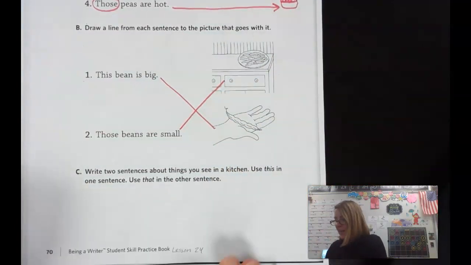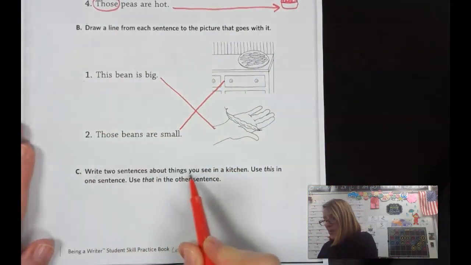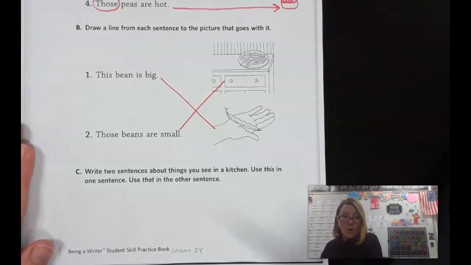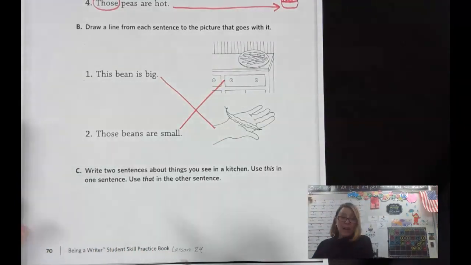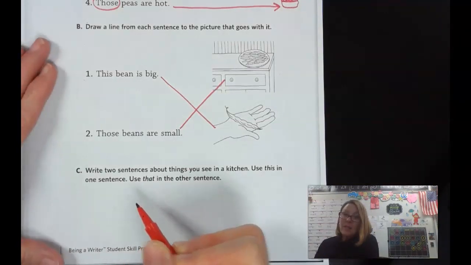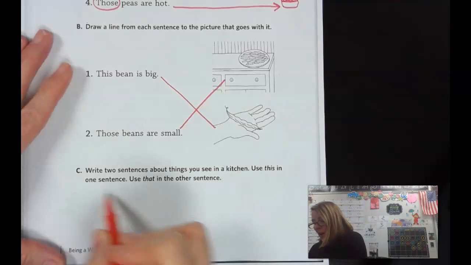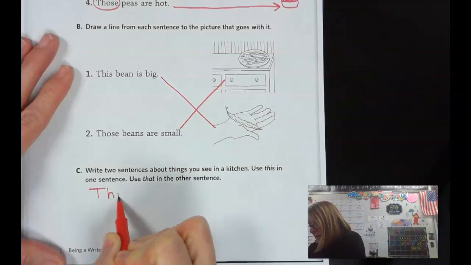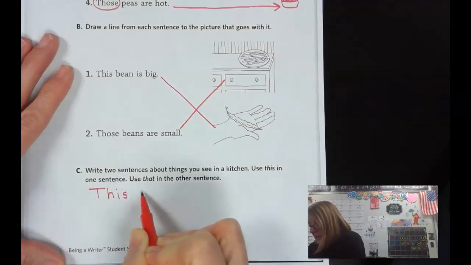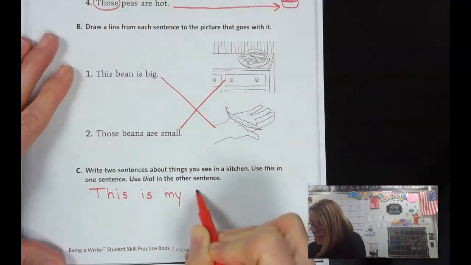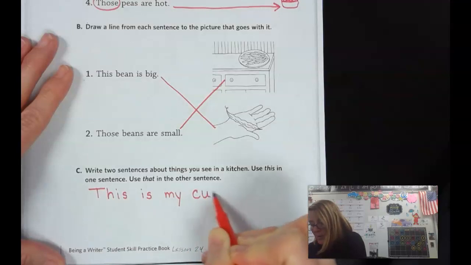It's a big bean. All right, write 2 sentences about things you see in a kitchen. Use this in one sentence, use that in the other sentence. Okay, I'm going to start, and both of my sentences are going to have this and that at the very beginning, just because that'll be simpler. But you can think of any sentence you want to. All right, this is my cup.